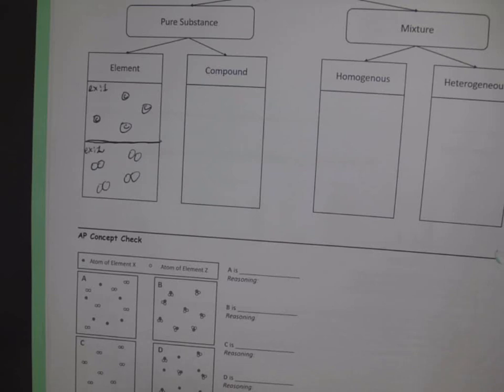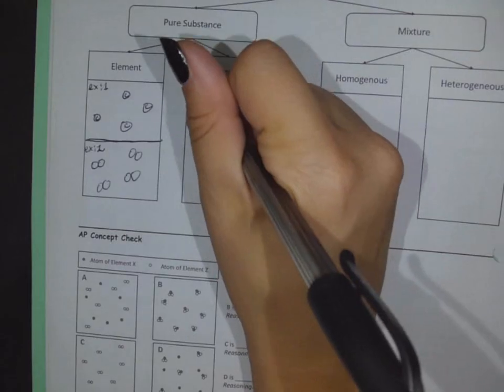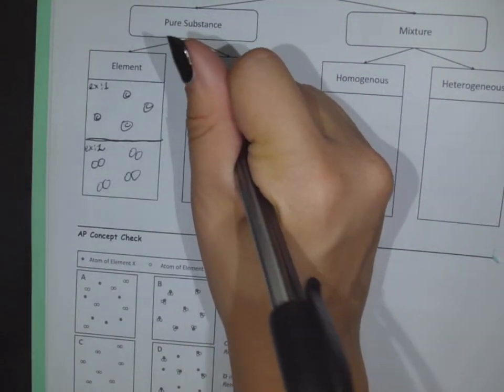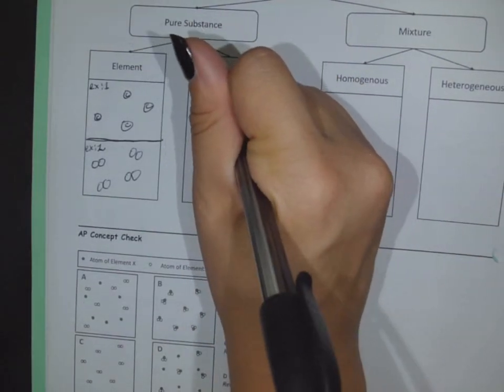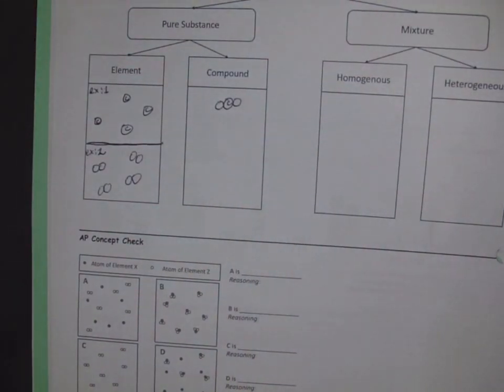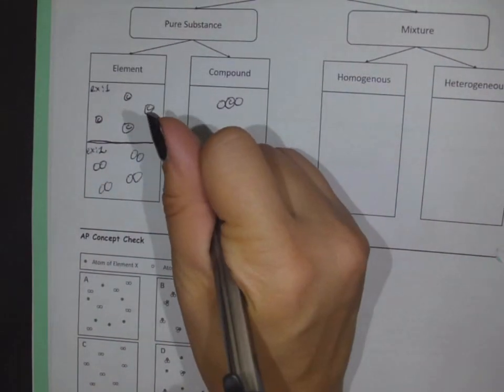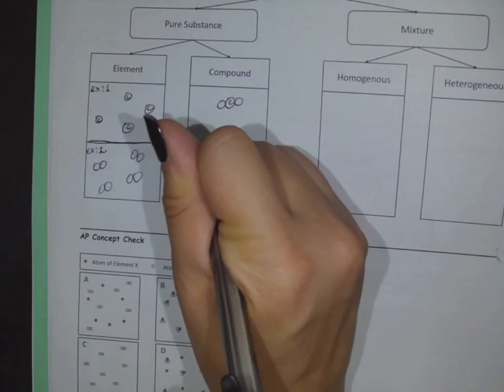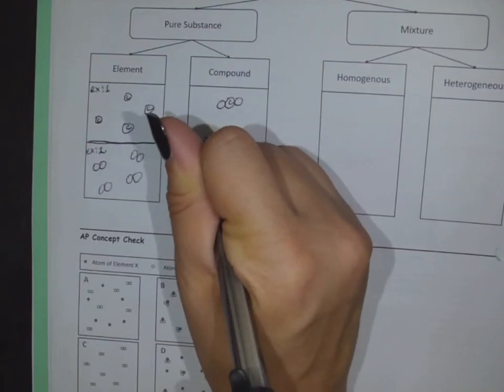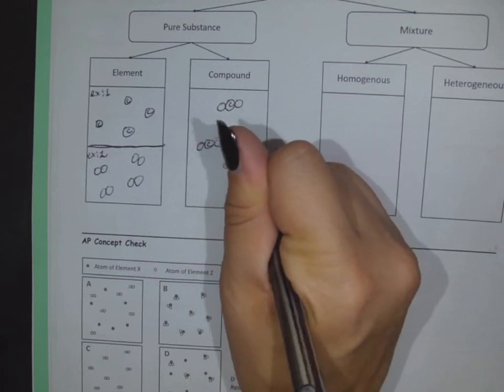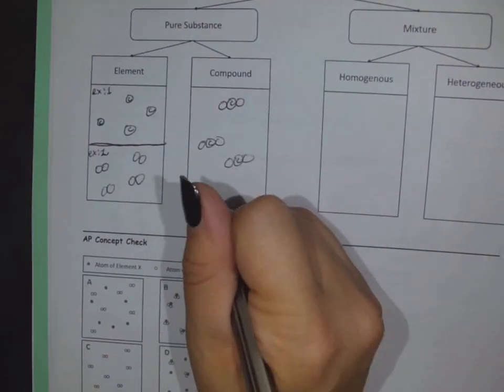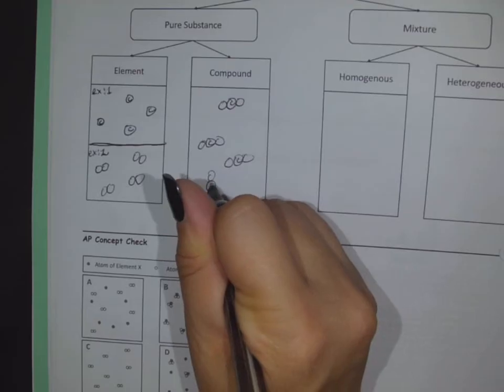So what if I go out in nature, grab a sample of matter, and then I analyze it, and what I see is carbon dioxide, CO2. That's the only thing that is there, over and over again, it's just CO2 in my sample.